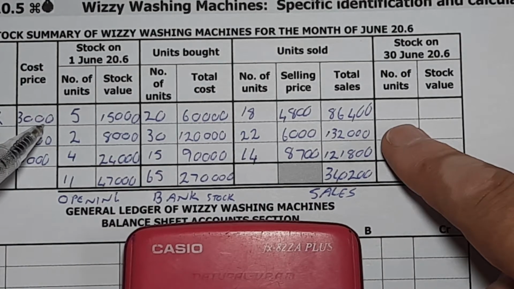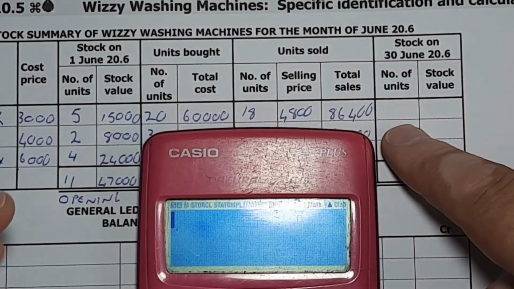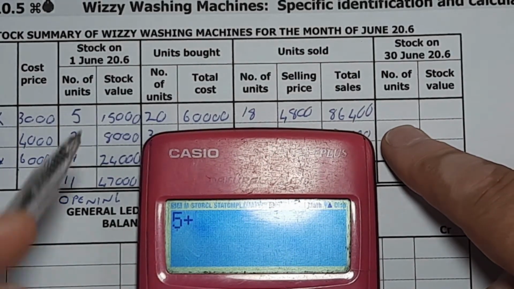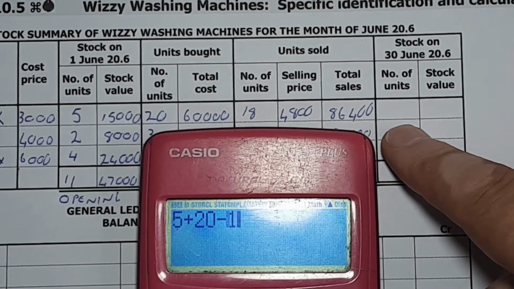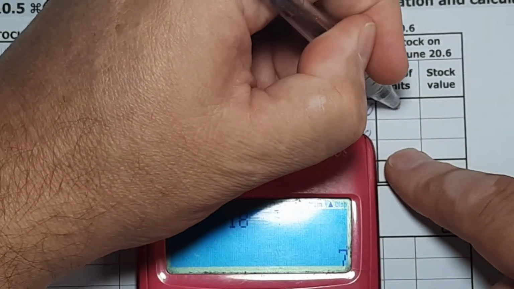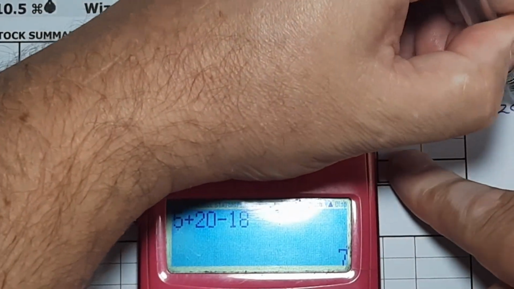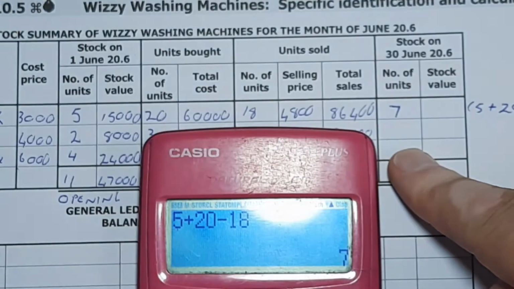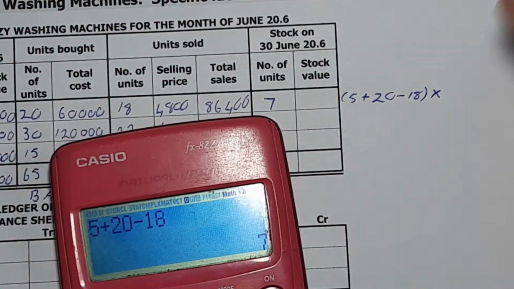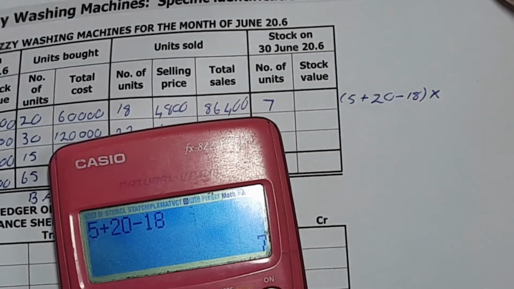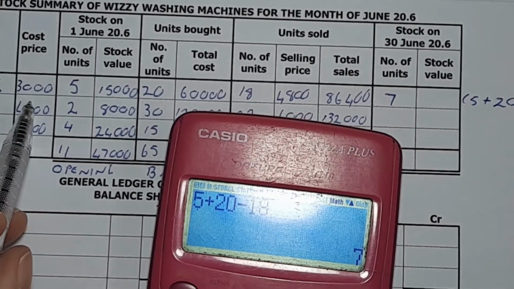What we left with at the end of the month: we had initially 5 units. We bought another 20 units. We sold off 18 units. So we left with 7 units. That is the 5 plus the 20 minus the 18. Multiply that with the cost of 3,000, because that was the cost price.